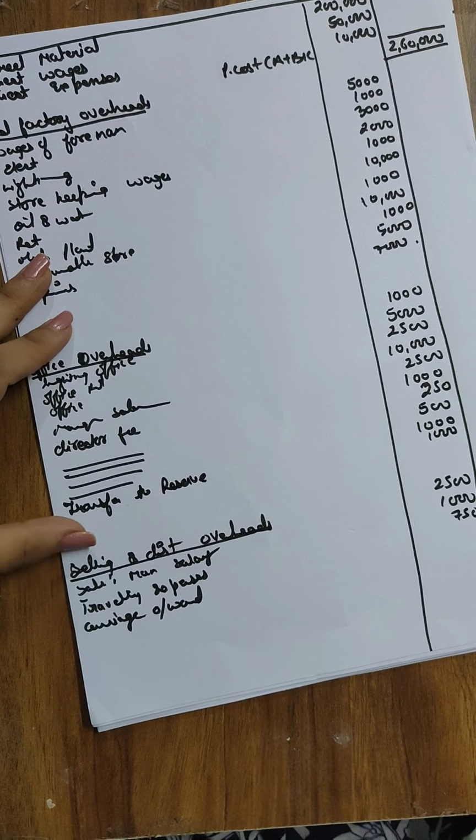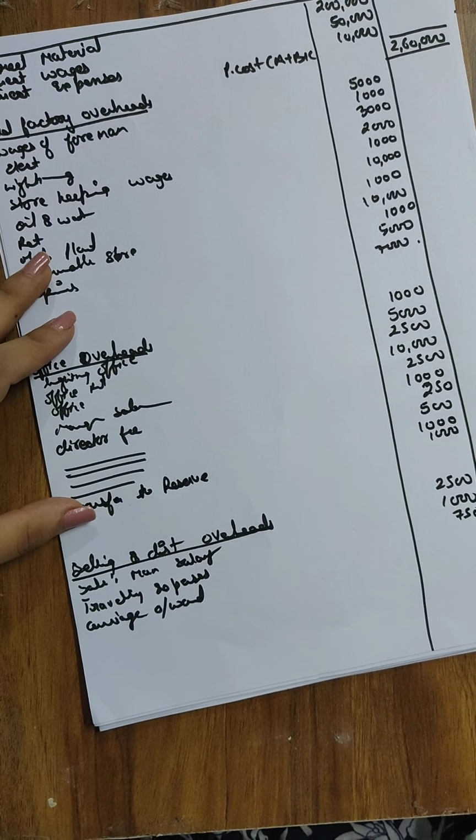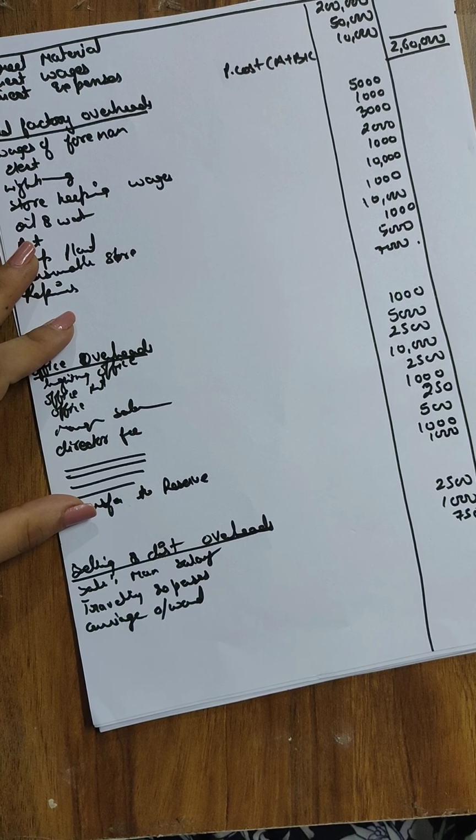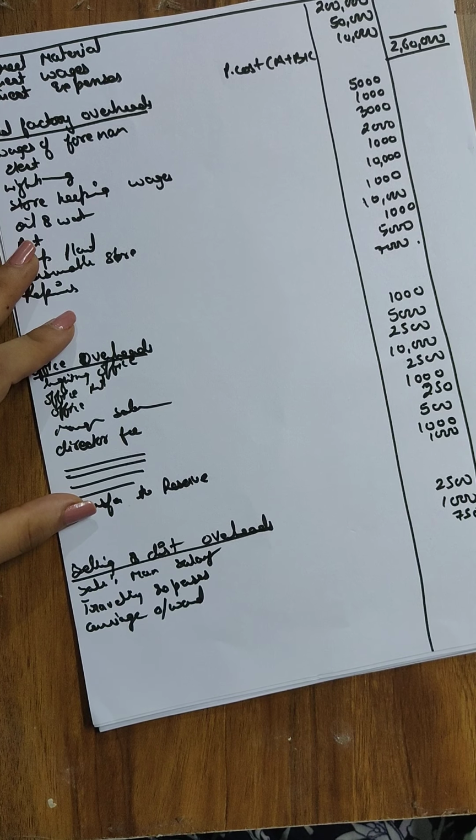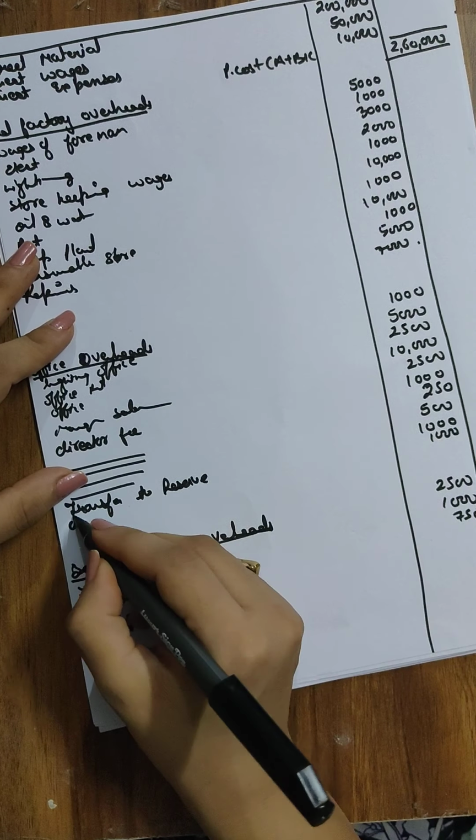Apart from it, discount on shares written off. This is related to the office part, so we are going to write it down over here, the discount on the shares that is written off.